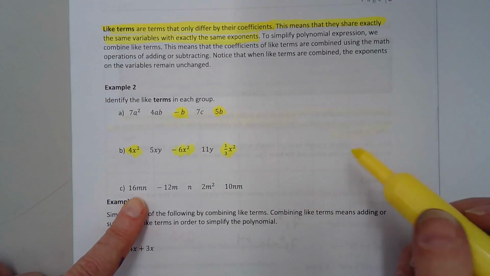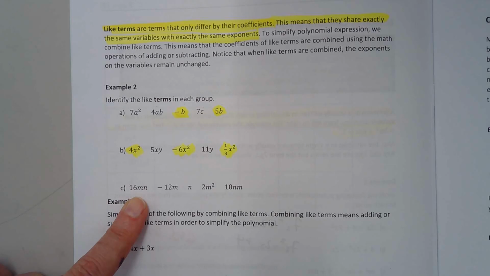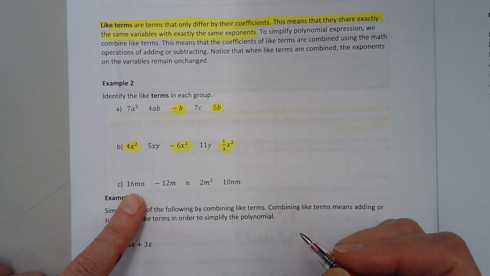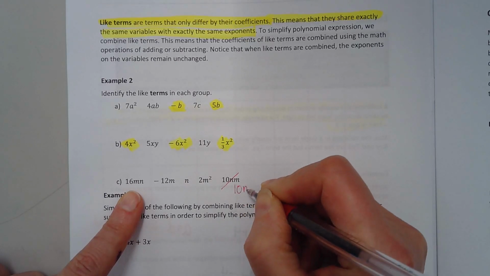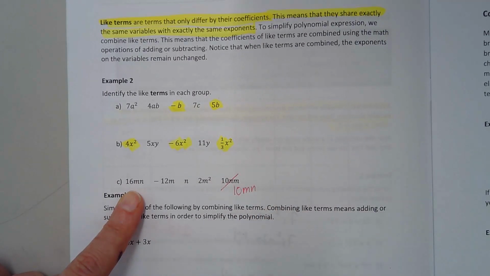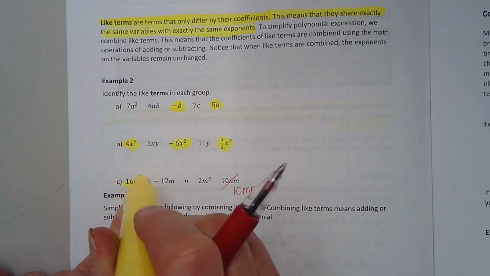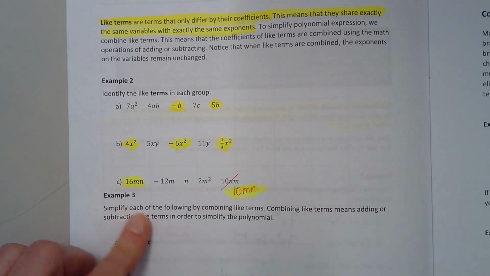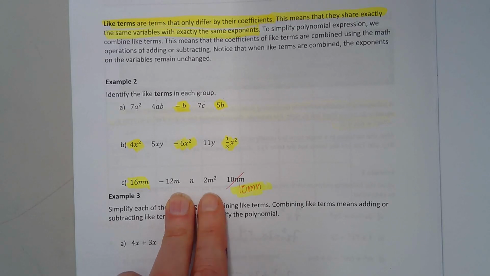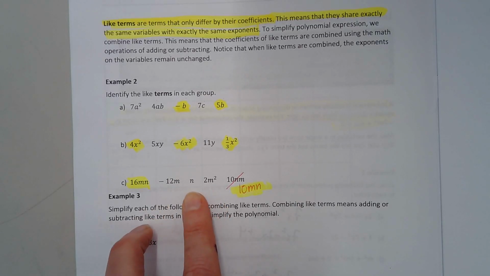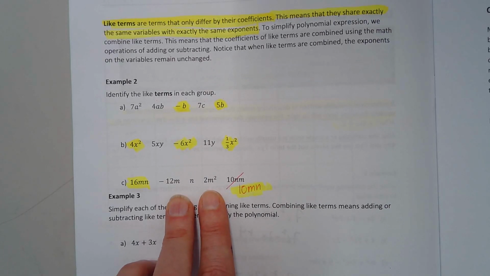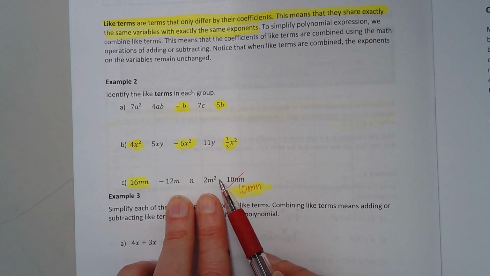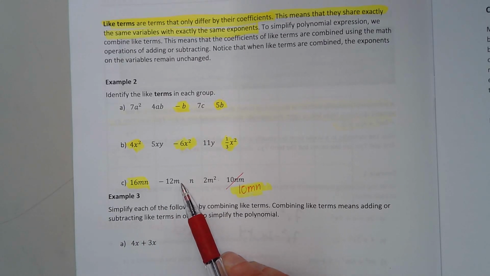Okay, what about this one? Are there any other mn's? Yeah, it's written improperly, right, to throw you off, but it should really have been written 10 mn. So I have a 16 mn and a 10 mn. And these guys don't have any other partners. M and m squared are not like terms, and n is not a like term with anything. Like the m and the m squared, they both have the variable m in it, but because this has exponent 2 and this has exponent 1, they are not regarded as like terms and can't be combined.